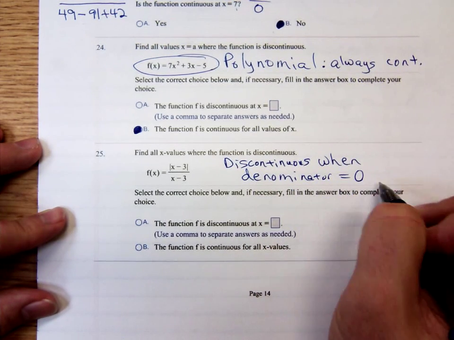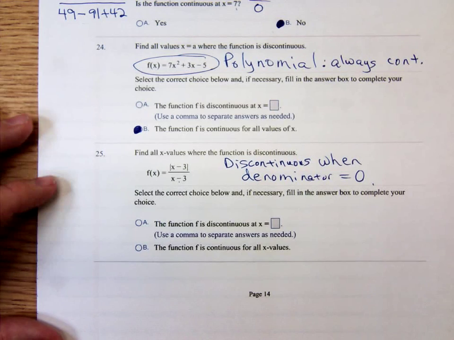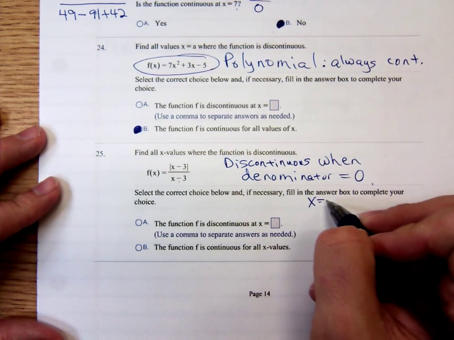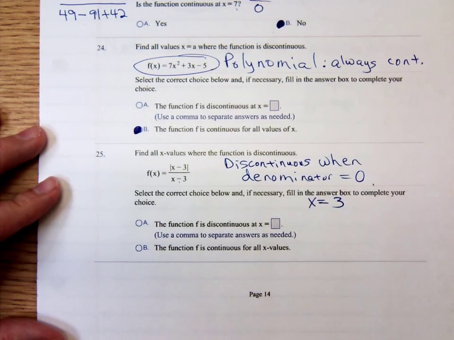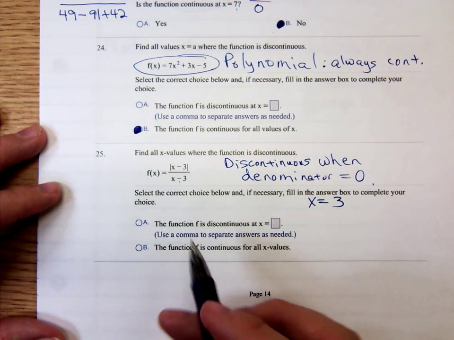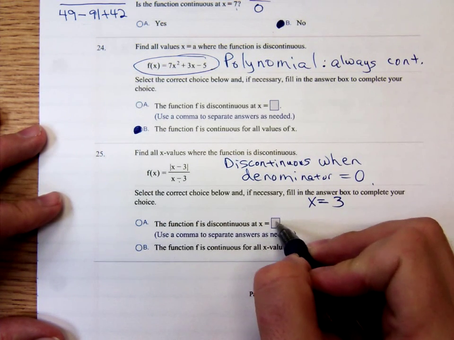So what value of x gives us a denominator of 0? It should be obvious. When x is 3. So right here, I'd type in 3.